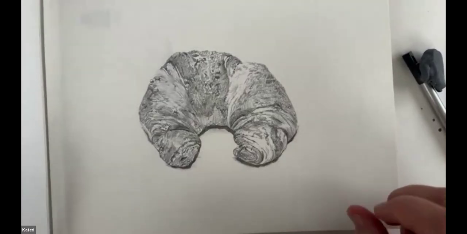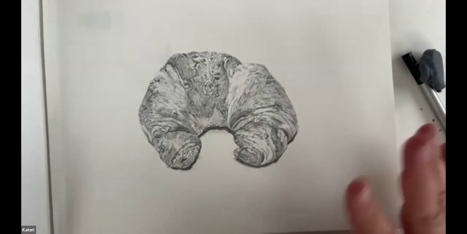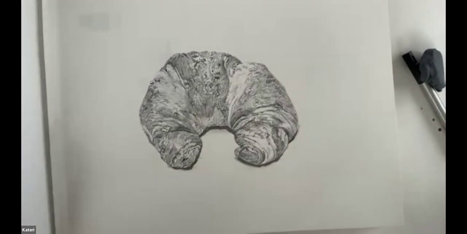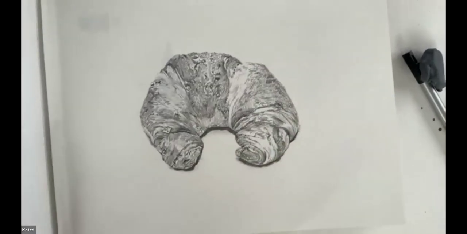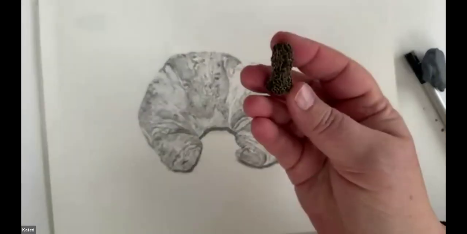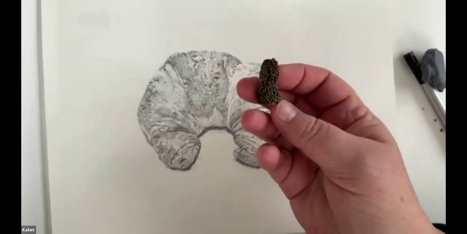Other really good subjects are like an everything bagel, because those seeds and the texture of the bagel is different on everything. Even if you cut the bagel and you draw all the little holes in the bread. Another one that is really good, this one's a little bit dried up, is a morel mushroom, sort of like a walnut shell, right?